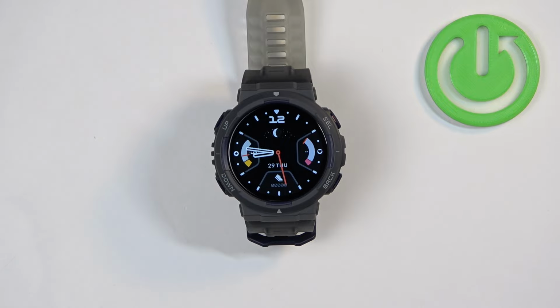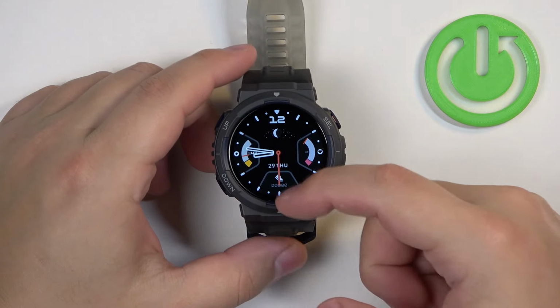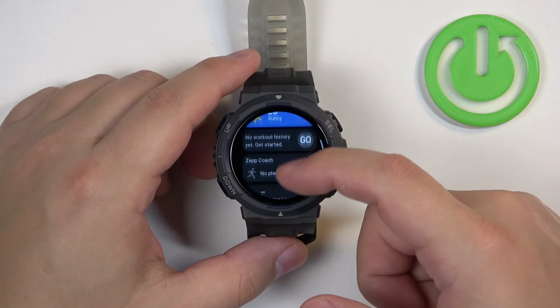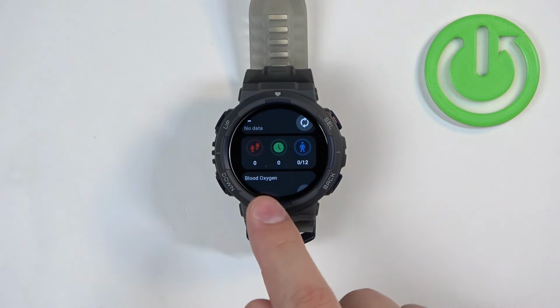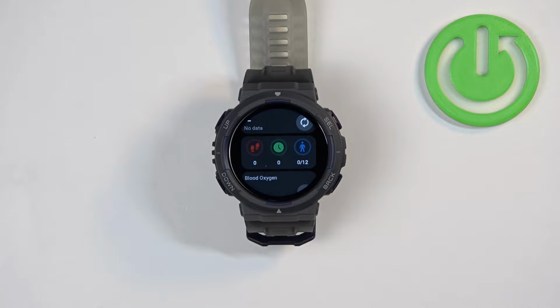Another way to check this amount of steps taken is to open the widgets by swiping up on the home screen. Scroll down through the list and find the activity widget, and here it displays the amount of steps taken.